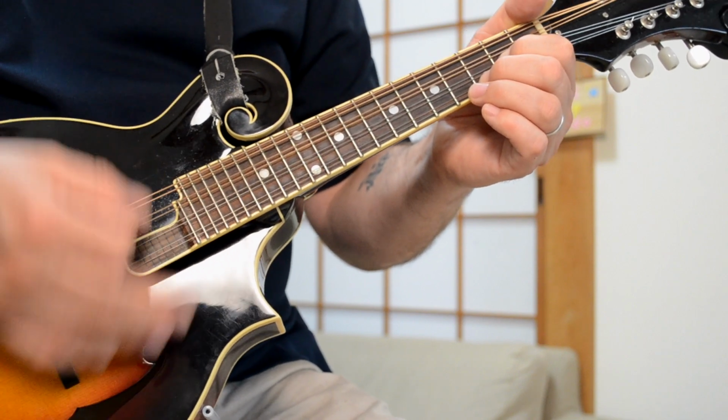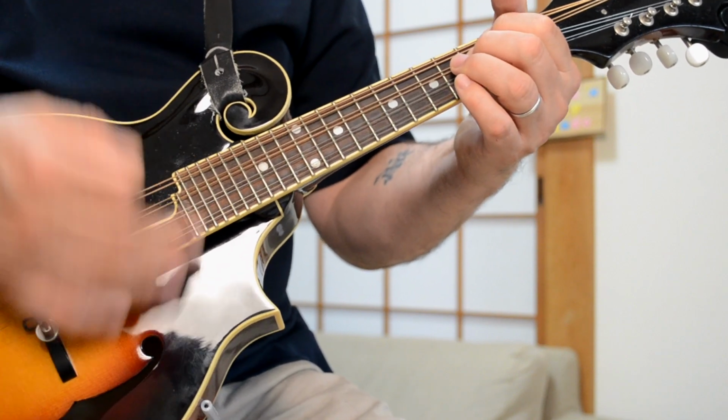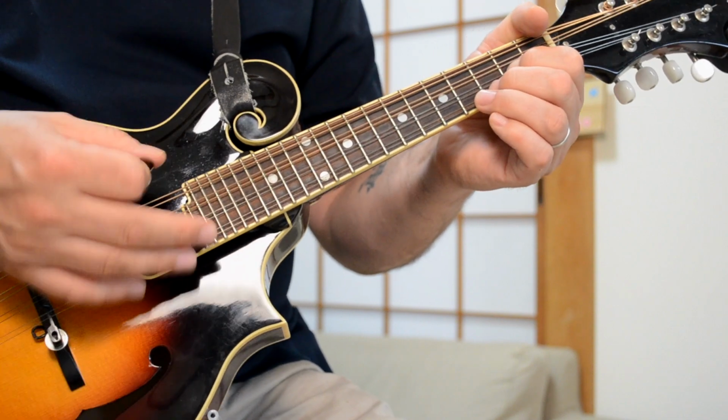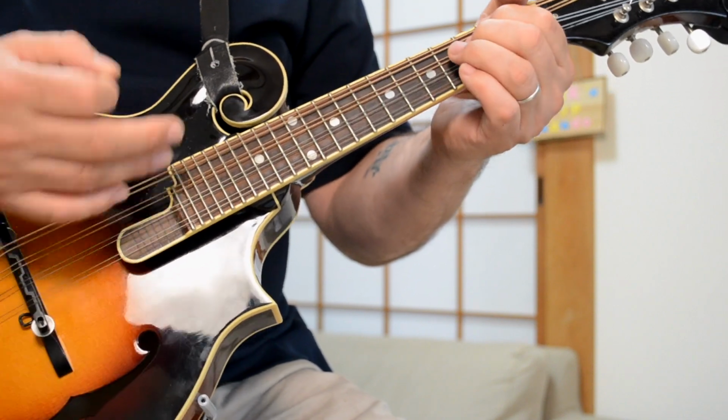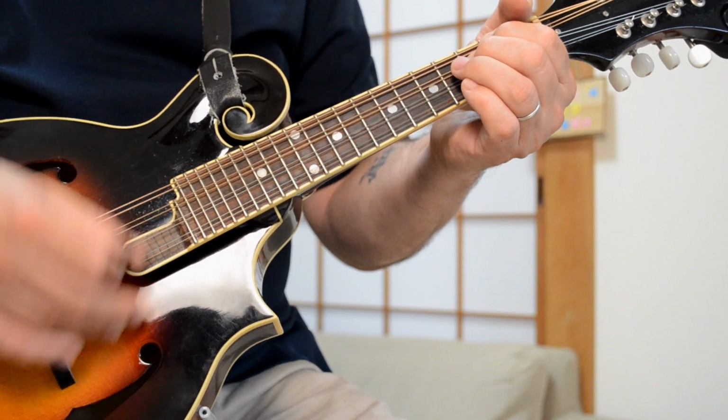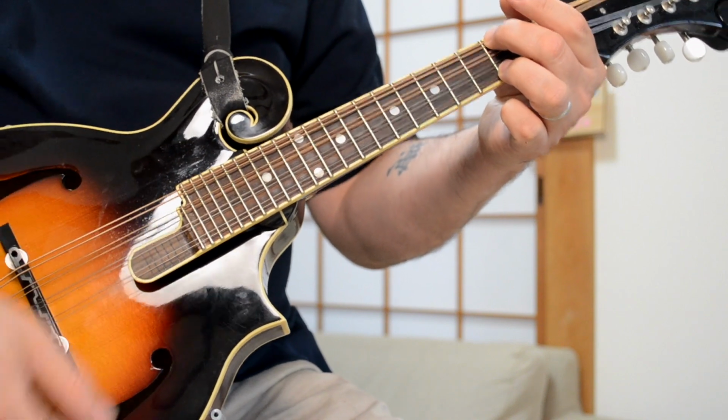Pre-chorus coming. F, G, F, D, like that. And actually, to be honest with you, the F chord is actually held for 2 bars.